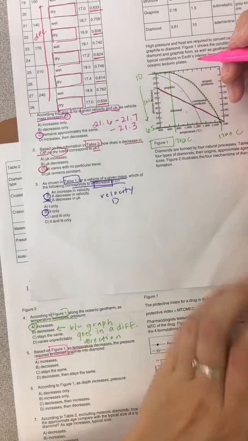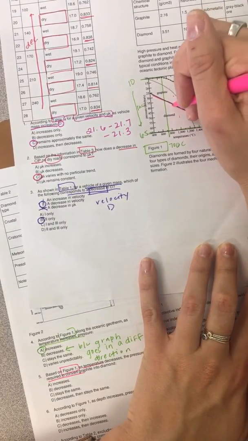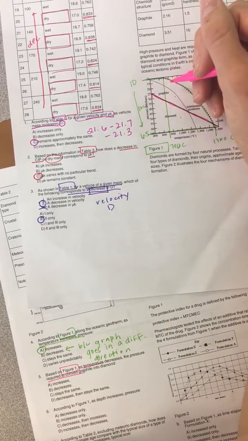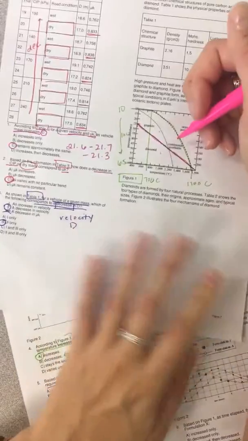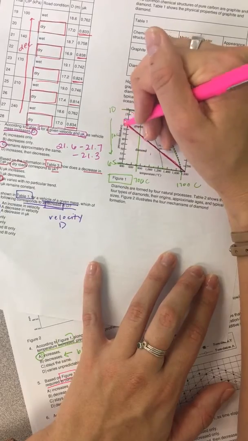So as the temperature decreases, so as we go this way, we get closer to graphite and diamond. And so the answer to 5, so as the temperature decreases, that's this direction. That's a decrease, right? Because we want to go this way.